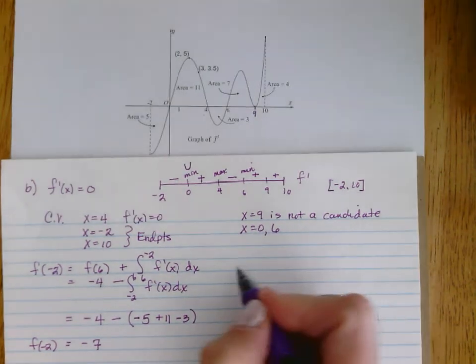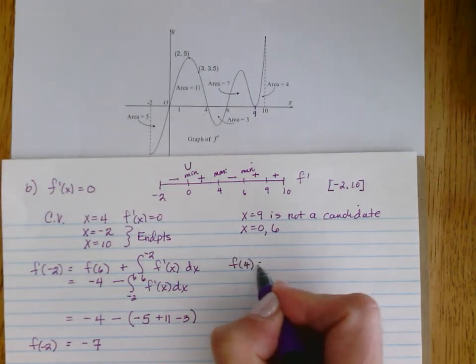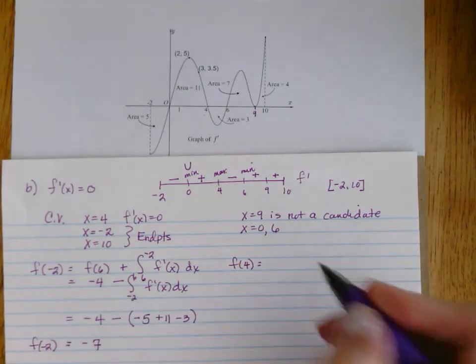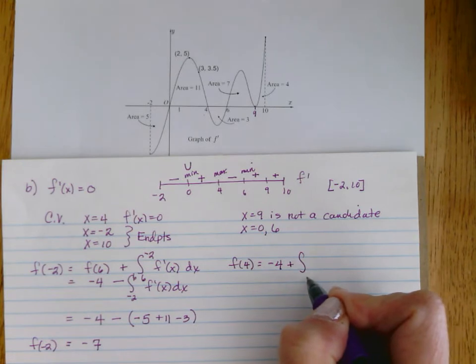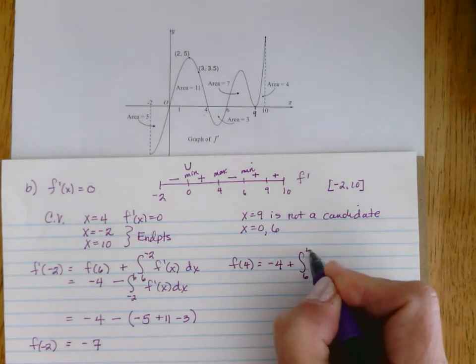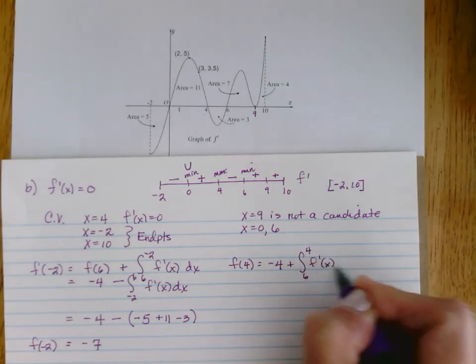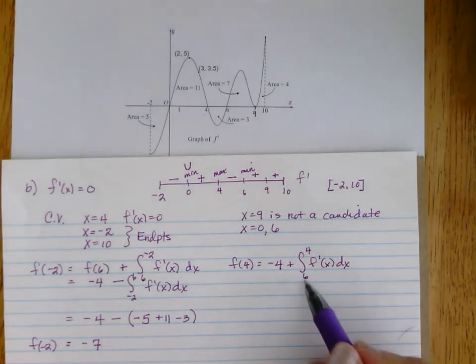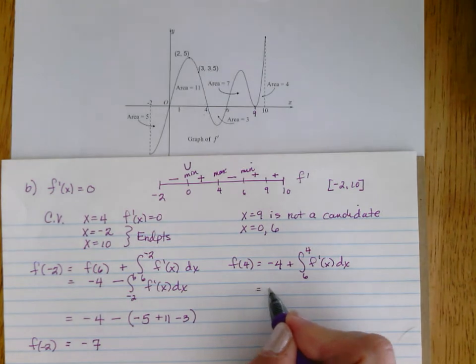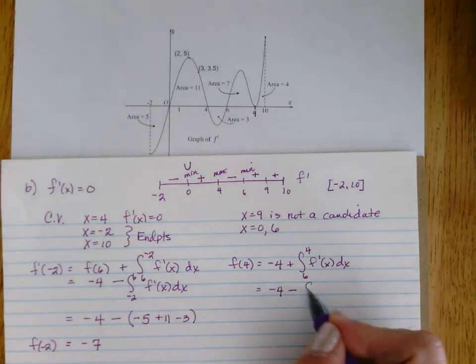All right, let's look at f of 4. Same process, I still need my initial condition. So -4 plus the integral from 6 to 4 of f prime of x dx. Again, I need to use that property for integration, reverse the upper and lower bounds.